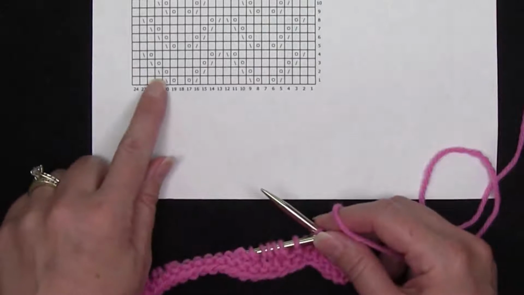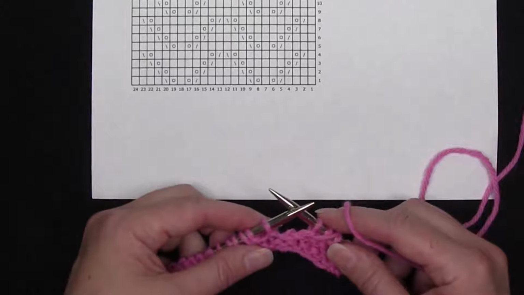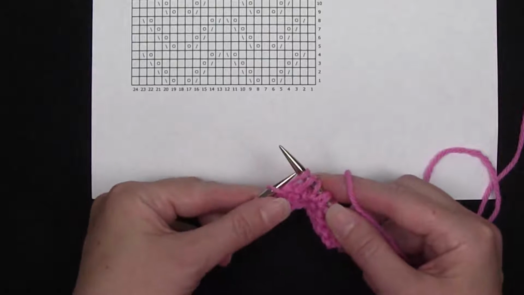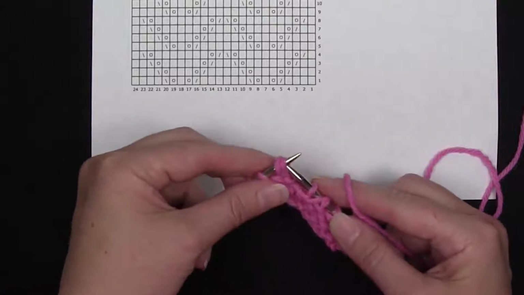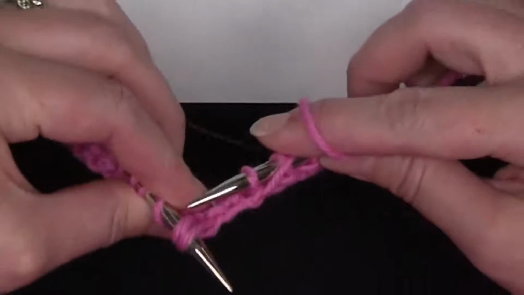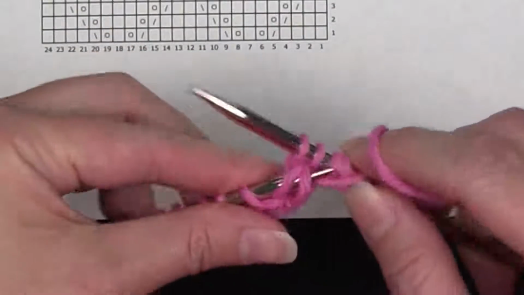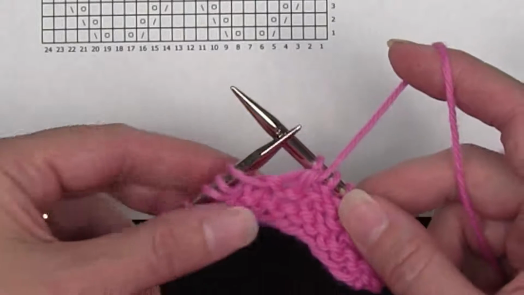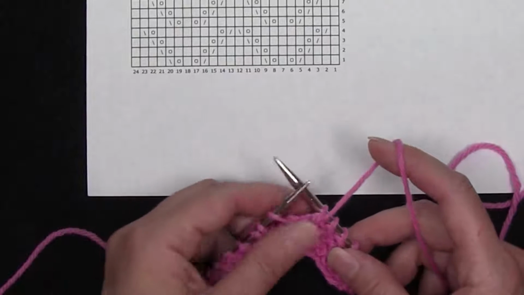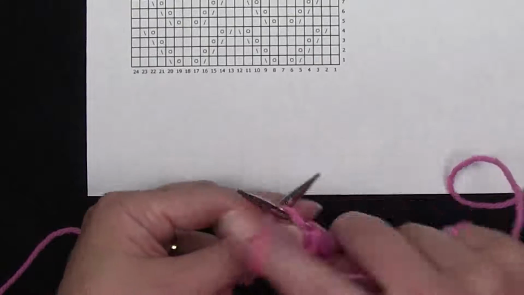And now I have come to my left leaning decrease. How I'm going to work that is I'm going to slip one and slip one, and then I'm going to slip them back over to that other needle, and then I'm going to purl them through the back loop, which is all the way back around over here. It's a little cumbersome, but in the end, that stitch will be correct. Now I have a yarn over, and so I'm just going to do my yarn over, and then I'm going to purl 3.